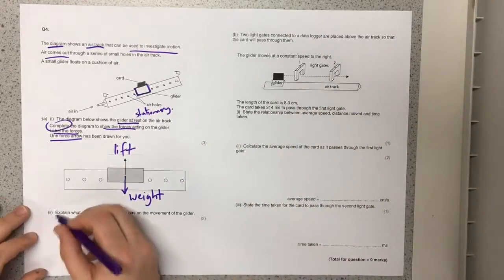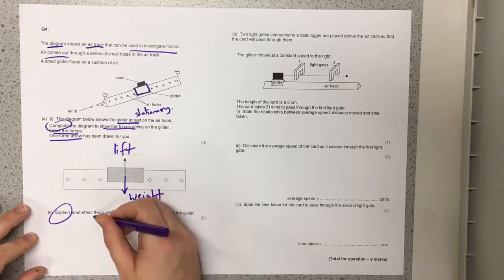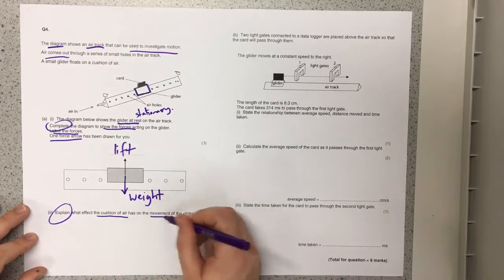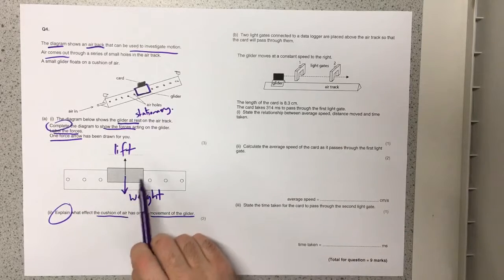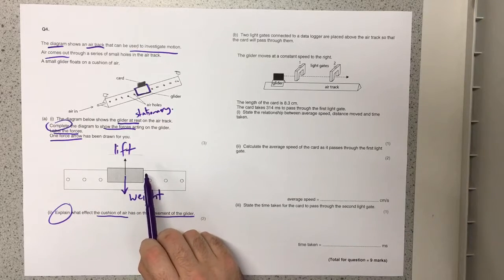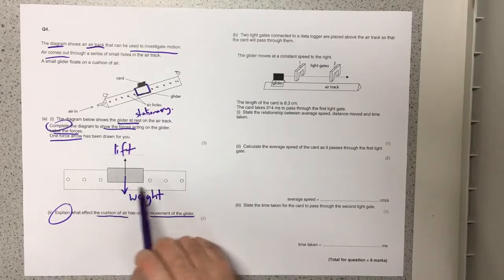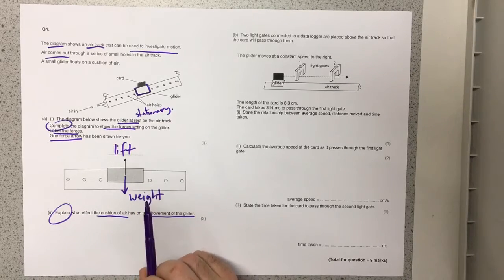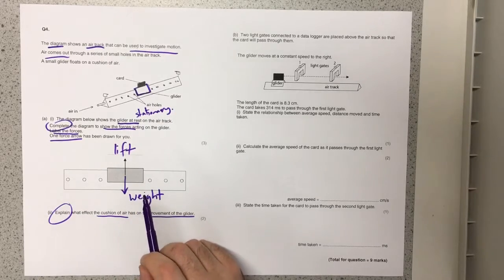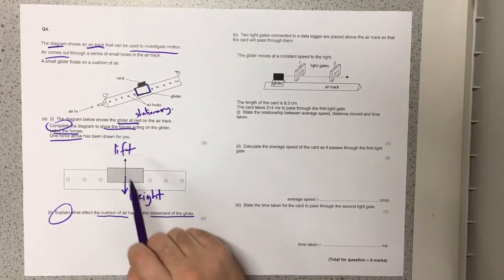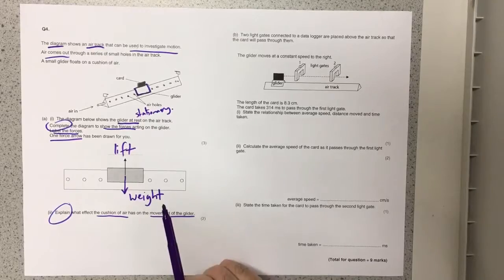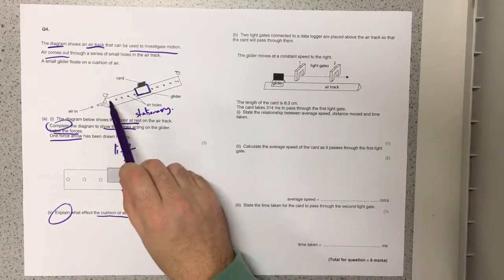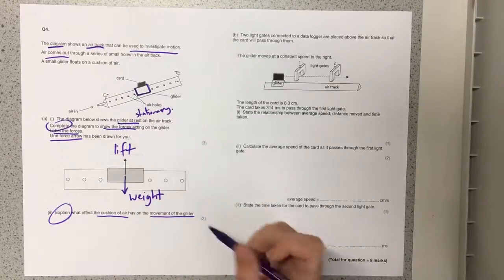Part 2 says explain what effect the cushion of air has on the movement of the glider. Well, because there's no contact between the glider and the track, there's going to be very little friction, and that is what allows the glider to move along at a nearly constant speed. You're not going to see much reduction in speed over the length of the track.